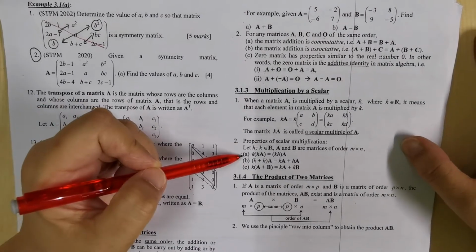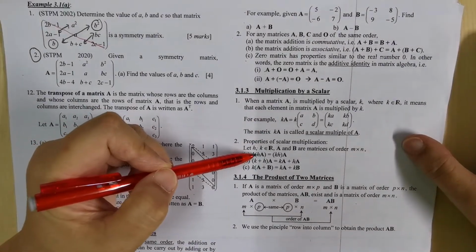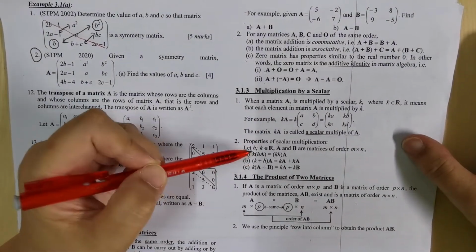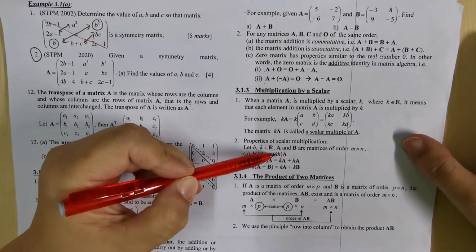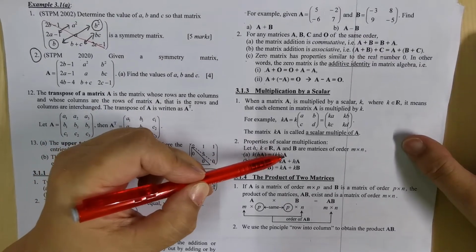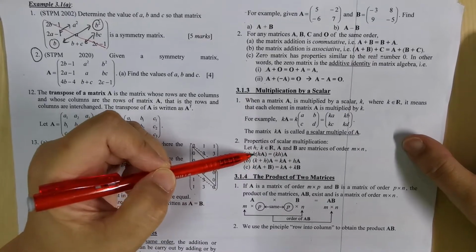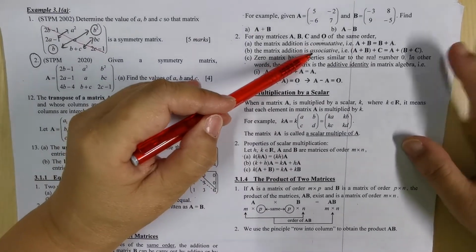So again, the first rule is when H is multiplied to A, then we multiply K, same as when we multiply K and H, then multiply A. It's something like associative.